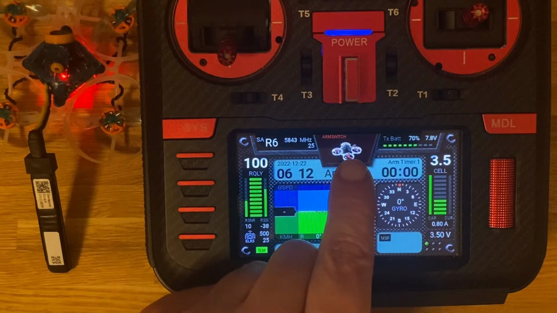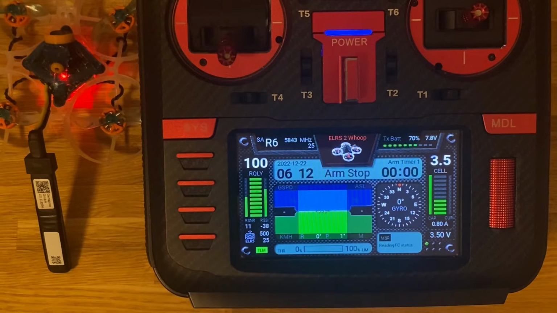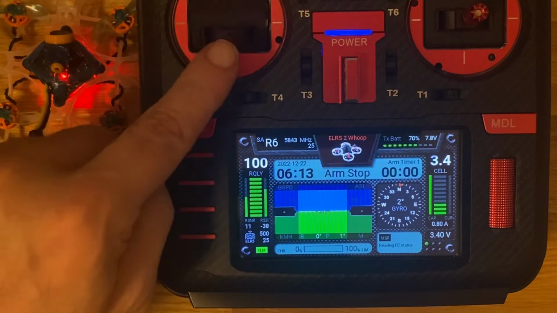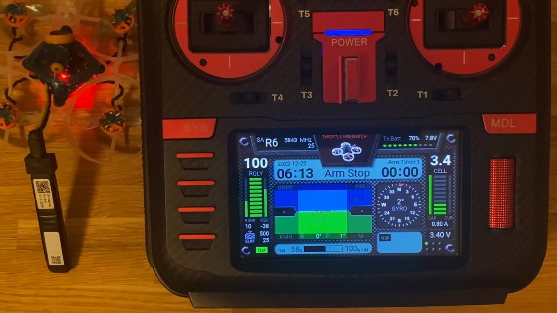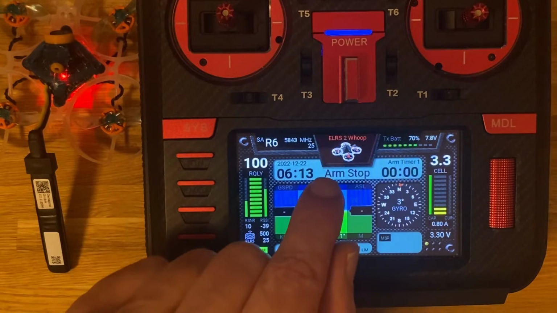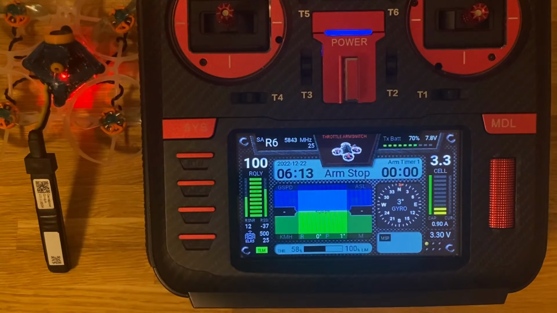Next, you can see that we have an arm switch error, and this is a very nifty feature because instantly you can see what is going wrong with my craft. So my arm switch is in the wrong position. Let me pull throttle again a little bit. Now we say throttle and oh, now battery.